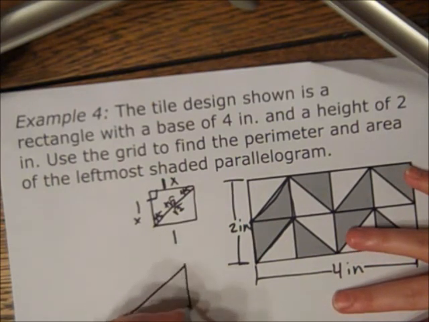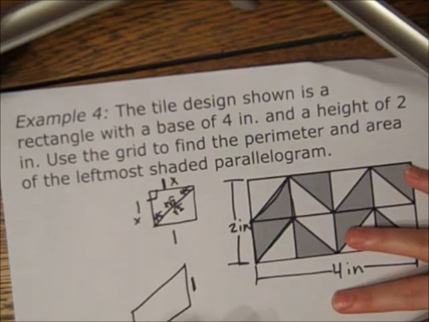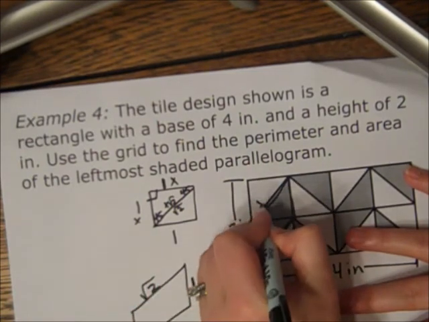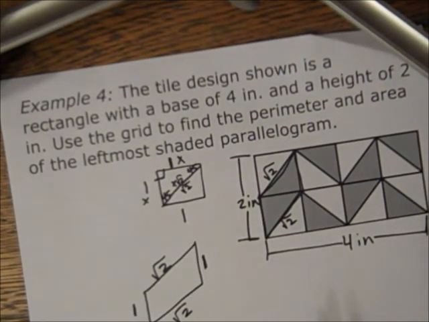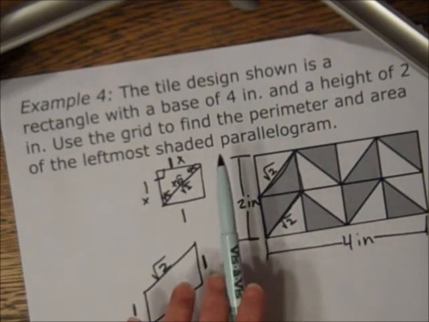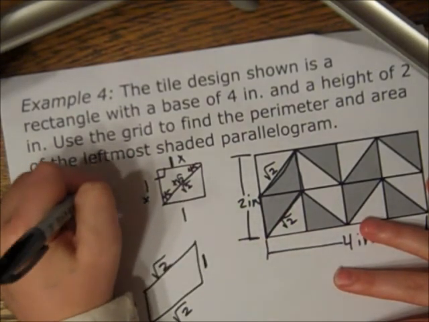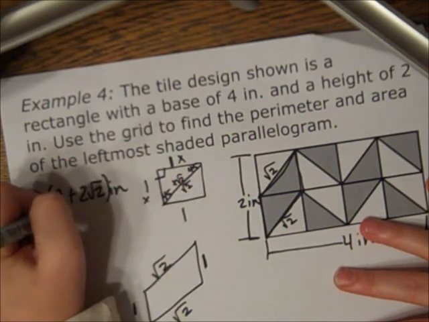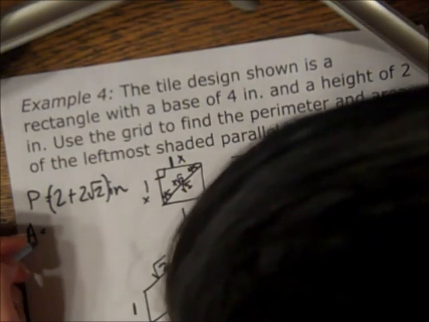So when you go to do this parallelogram, this is still 1 because it's just the height of a square, as is this. And this is the square root of 2 along the diagonal right here. So we're doing perimeter, we're doing area that we're learning in this chapter, but we're using things from chapter 5 to get us there. So find the perimeter and the area. Perimeter would be 2 plus 2 square roots of 2. And area of a parallelogram would be base times height. I'm going to think about this in a different way.